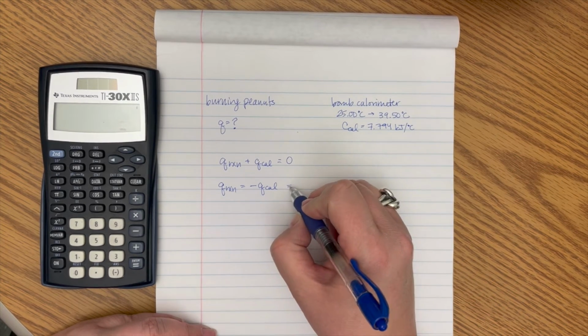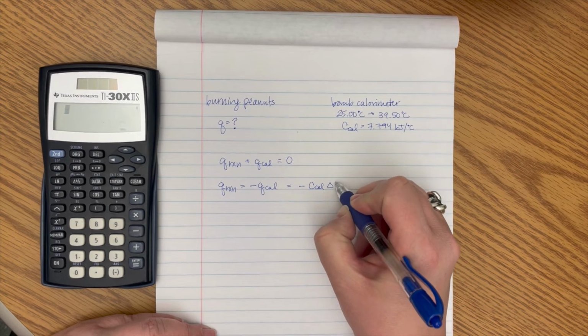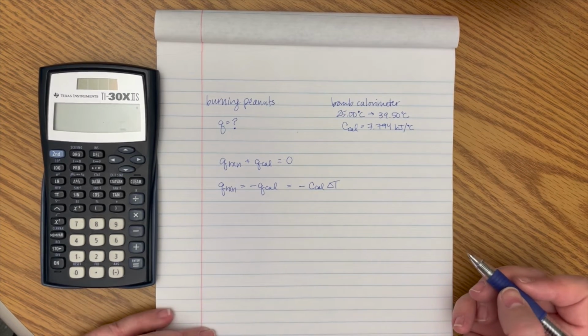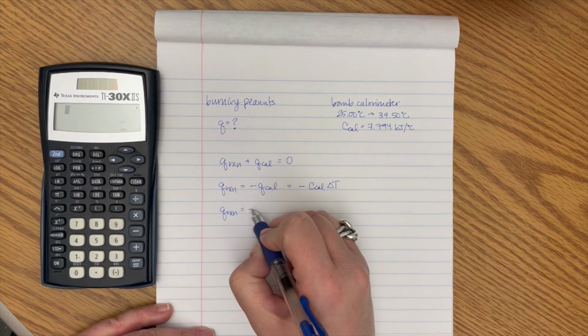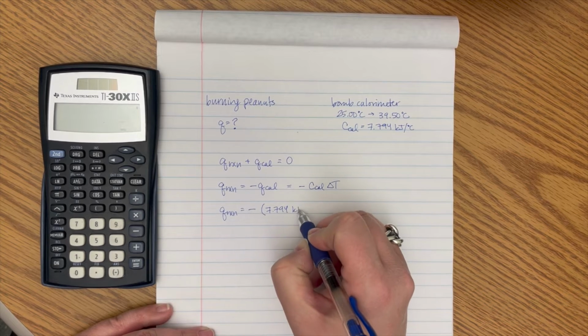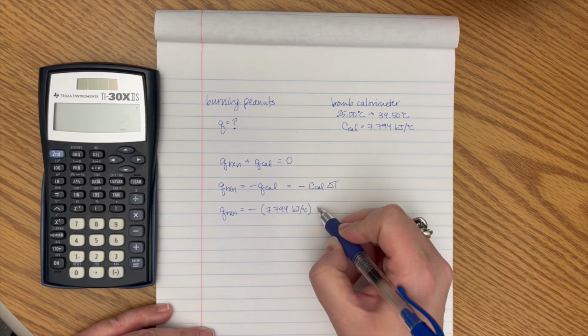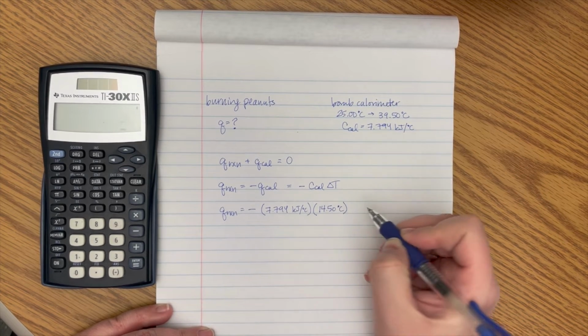So I'm going to stick with that, and that's going to be negative C cal delta T. That's my heat for the calorimeter. So Q of the reaction equals negative 7.794 kilojoules per degree Celsius times our delta T, which is 14.50 degrees Celsius.